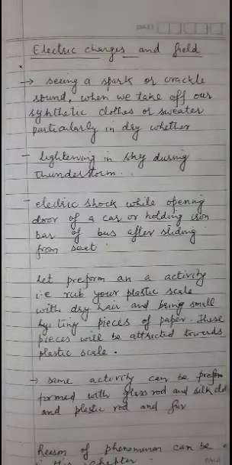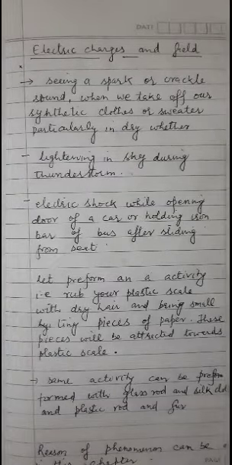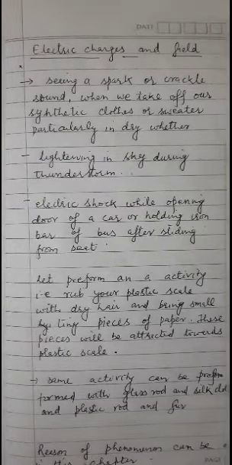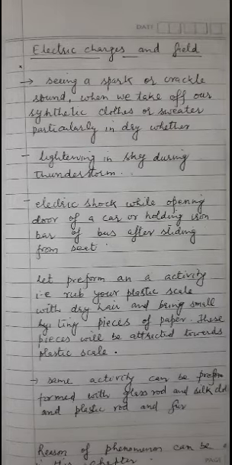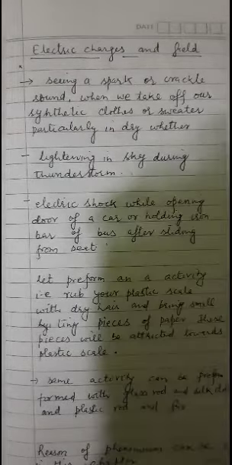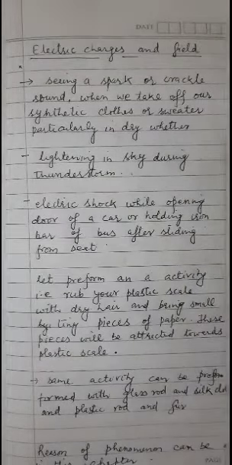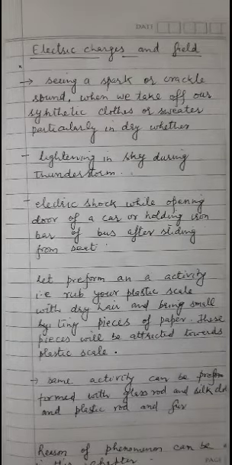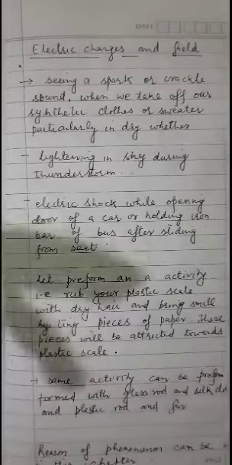For example, seeing a spark or a crackling sound when we take off our synthetic clothes or sweater, particularly on a dry day. Second, lightning in the sky during a thunderstorm, an electric shock while opening the door of a car, or holding an iron bar of a bus after sliding from the seat. So why do these happen?